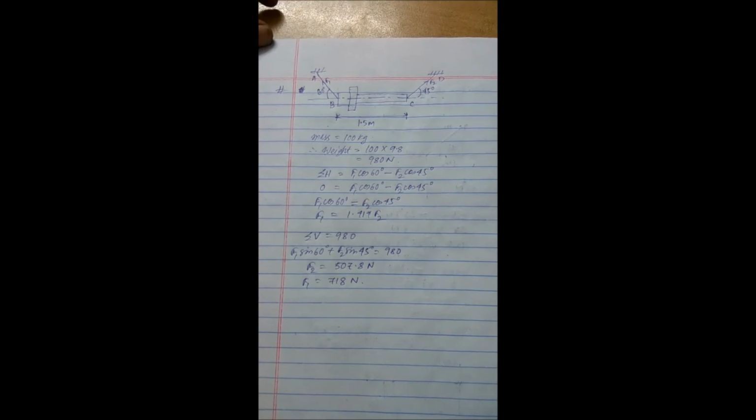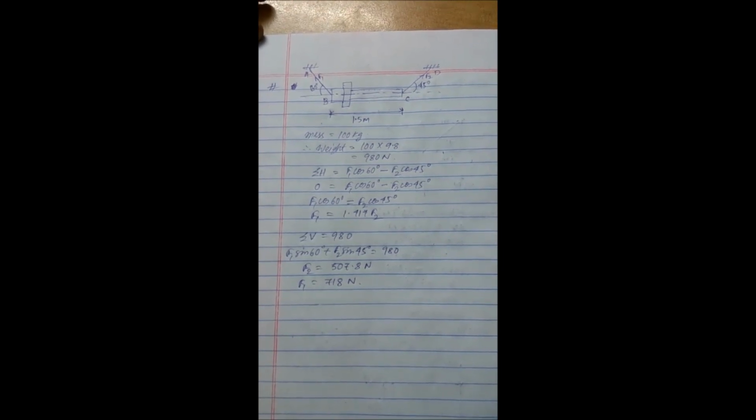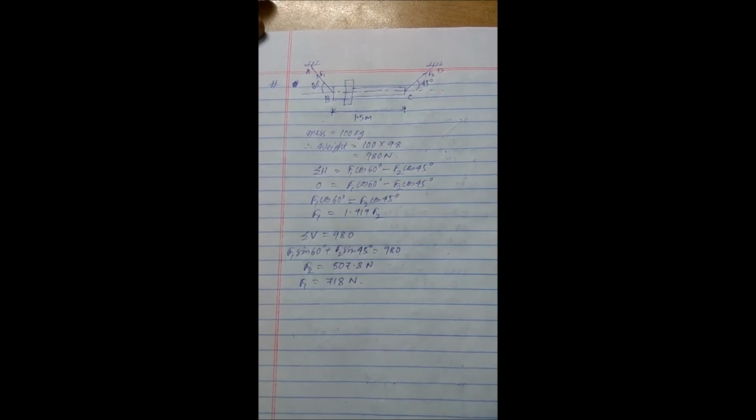So we get an equation like F1 equals 1.414 F2, and the resolved vertical forces equal 980. So again equating them to 980, we get the two forces F2 and F1 as 507 and 718 newtons respectively.